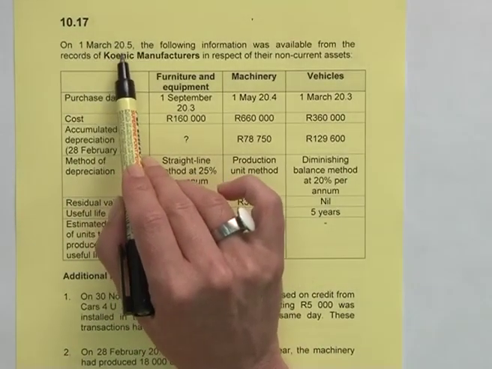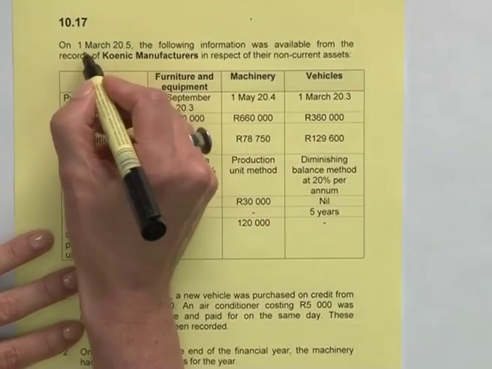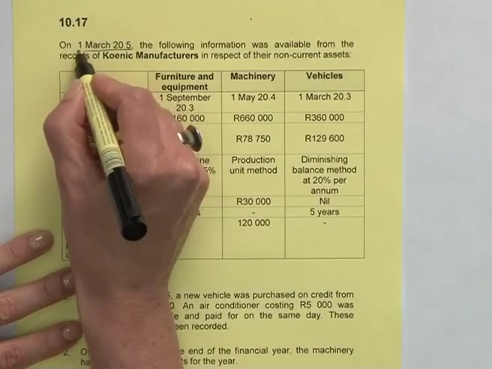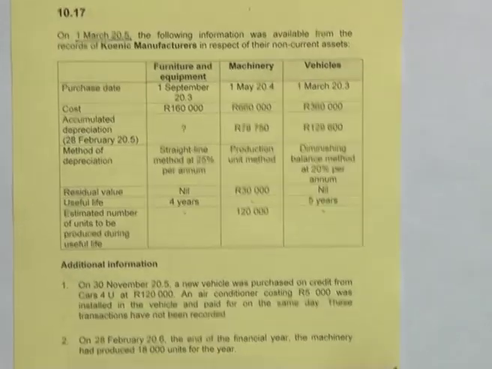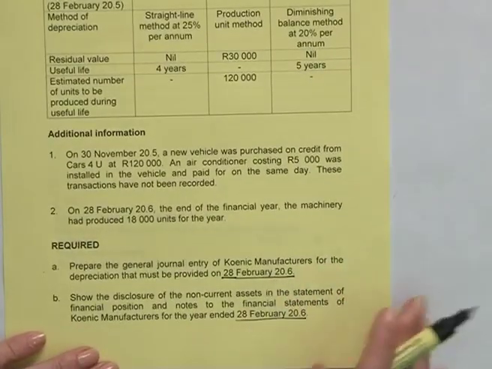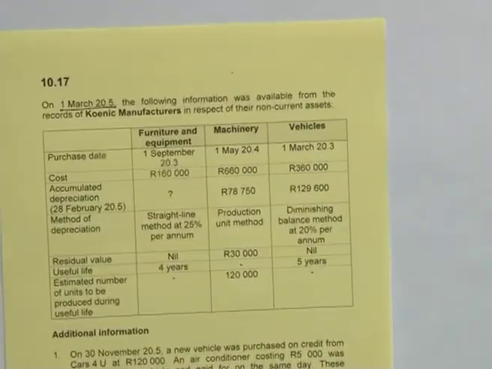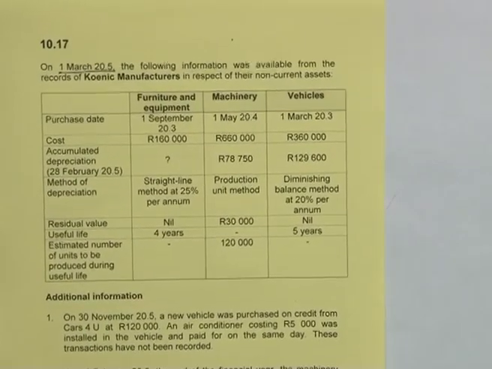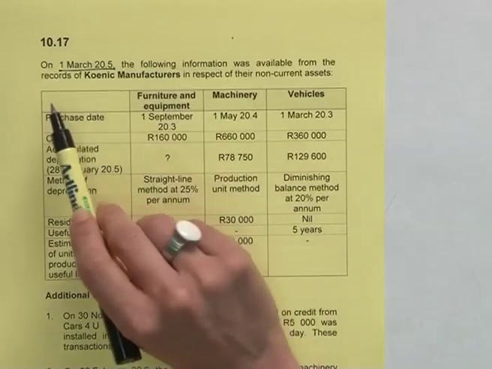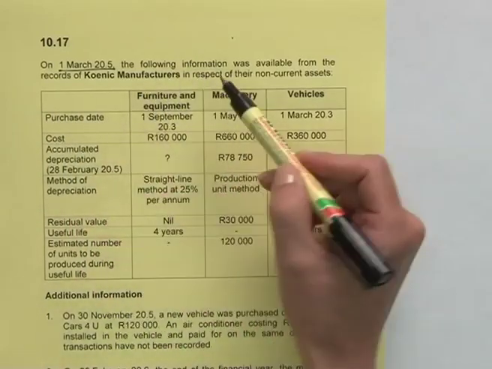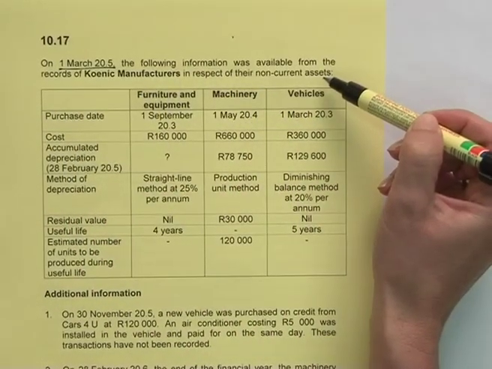On the 1st of March 20.5, another important date. Remember, the required part mentioned 28 February 20.6. So this information is provided at the start of the year, 1st of March 20.5. The following information was available from the records of Kunik manufacturers in respect of their non-current assets.